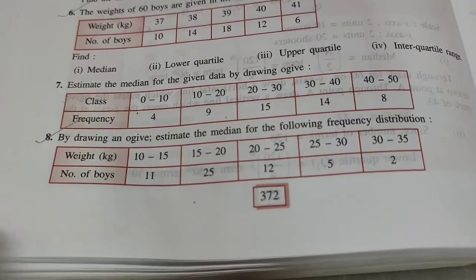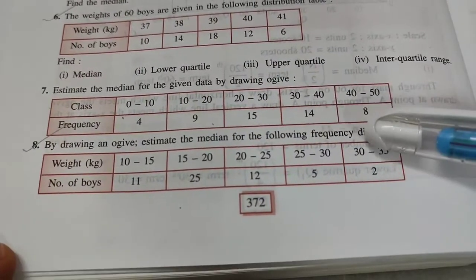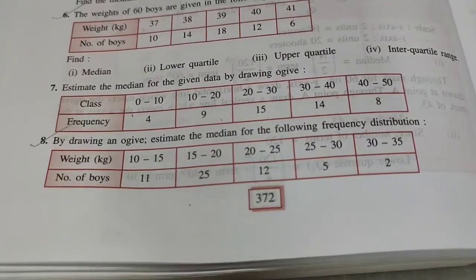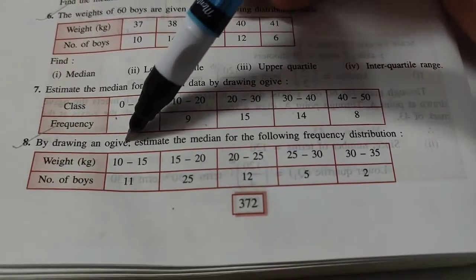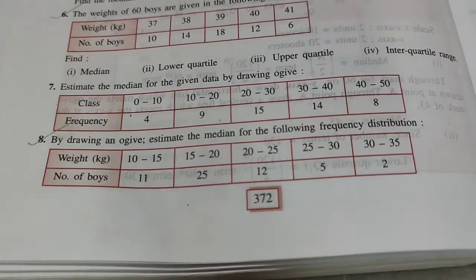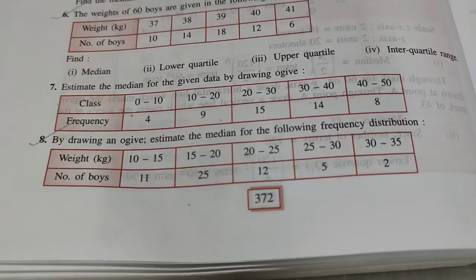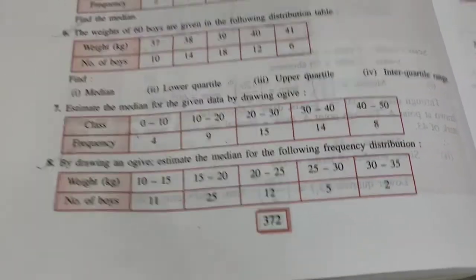Next, the 8th sum. It's tabulated data, it's grouped data. We have class intervals. So here things get interesting. We'll have to draw an ogive graph to get an estimate of the median. So we'll make a table first.